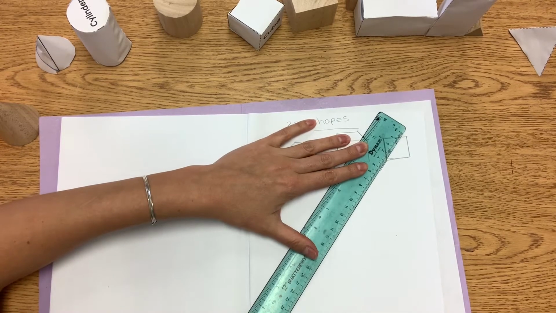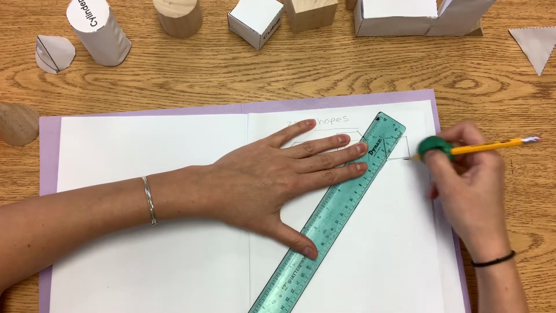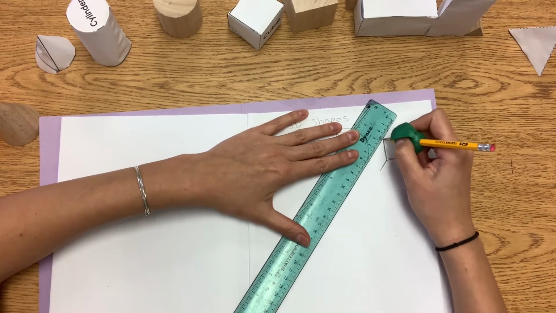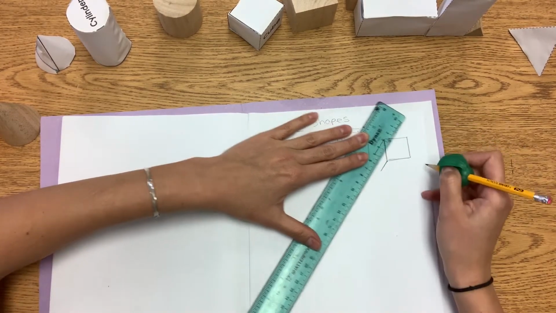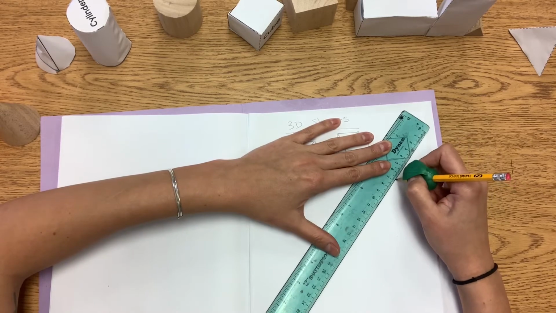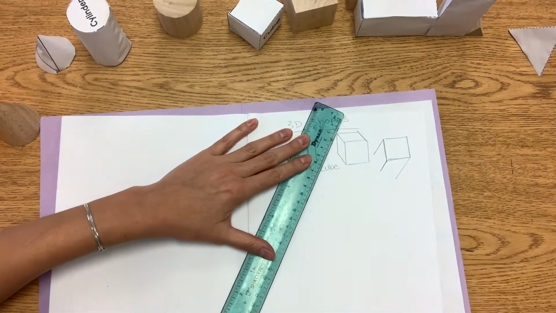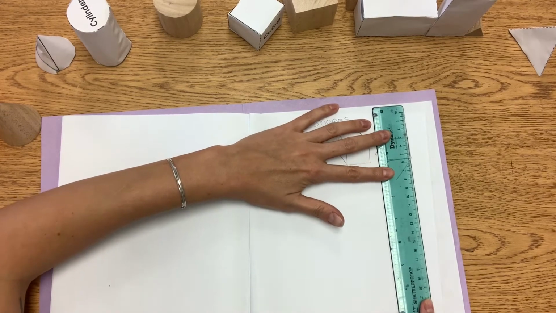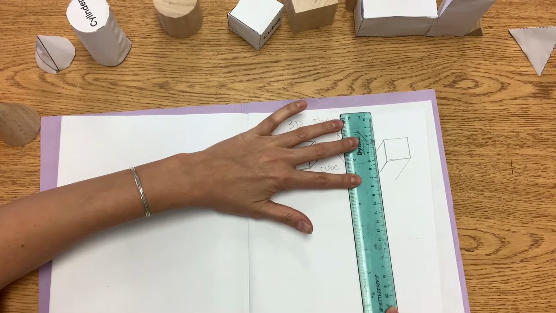Now remember, we're doing this in threes because this is a cube and we see 3 of the corners. So 3 edges here. 1, keep it parallel, keep it parallel. Parallel, parallel, parallel. Now, what you want to do here, same thing. If this is vertical, vertical, this one is vertical.